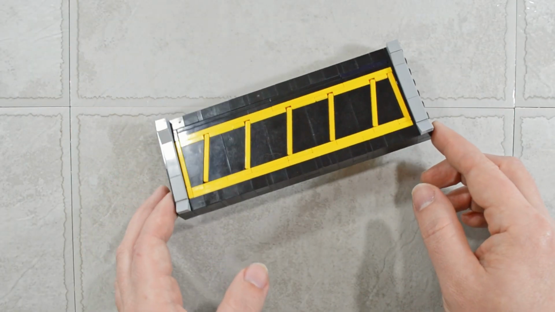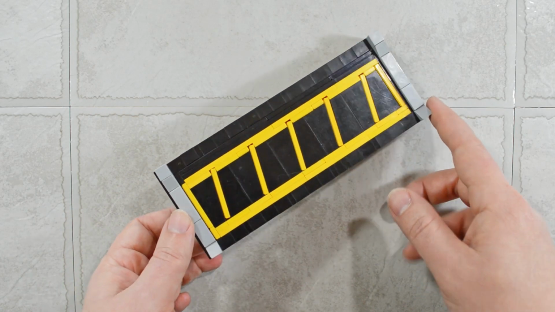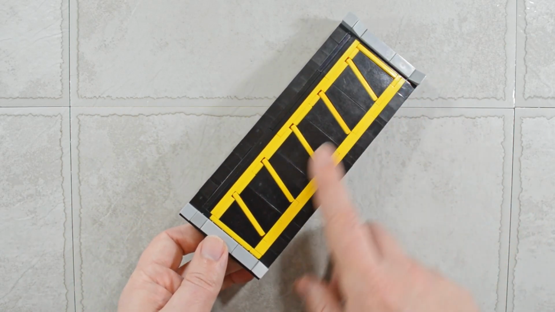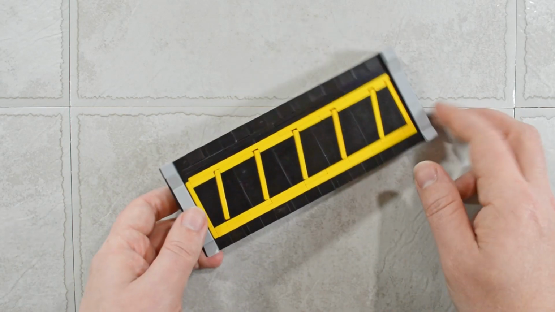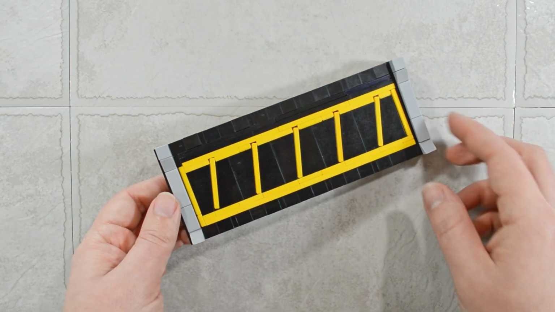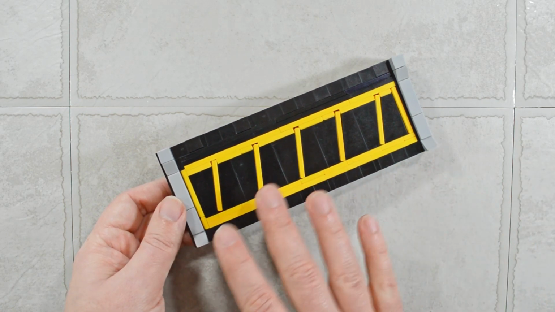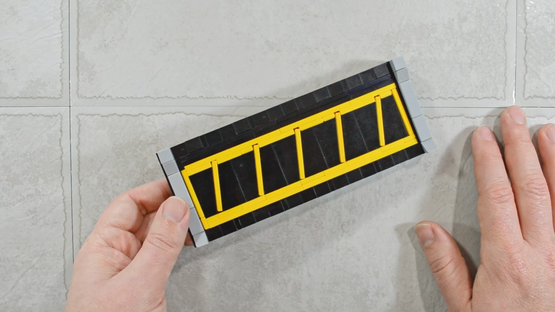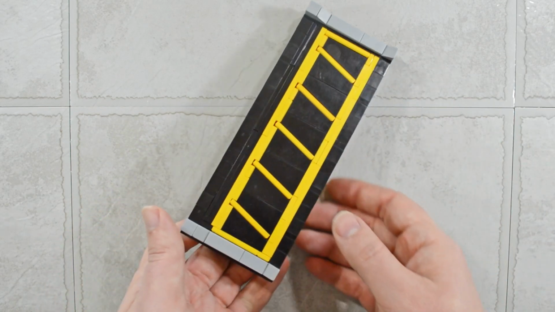As you can tell, I have a crosswalk ready for our roads. I played around with a few designs and this one is definitely the best out of them all. I'm going to give you a quick overview of the details of it, and then we will rip it apart and I'll show you how I built it.